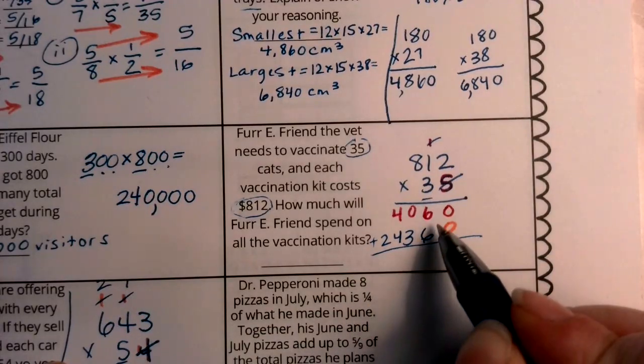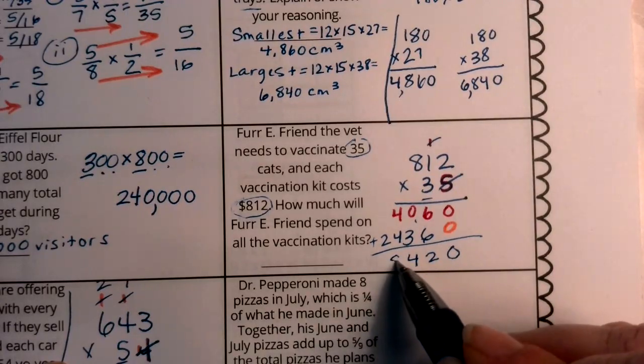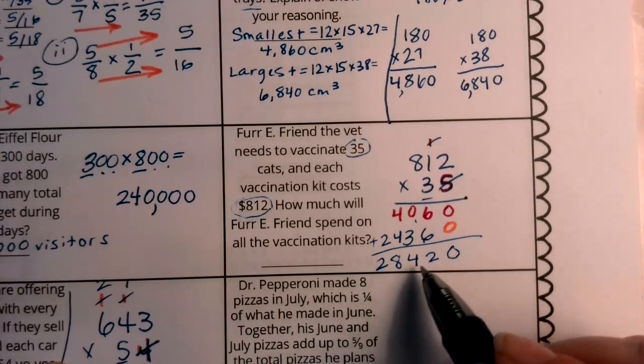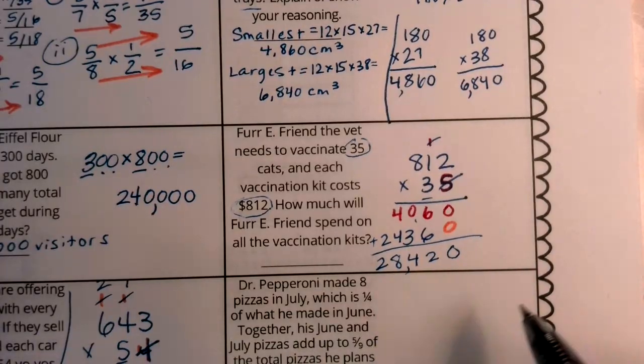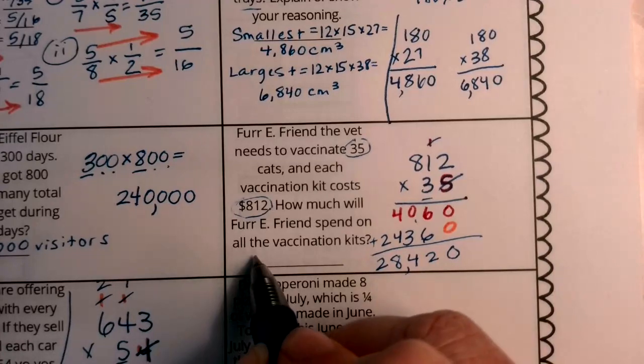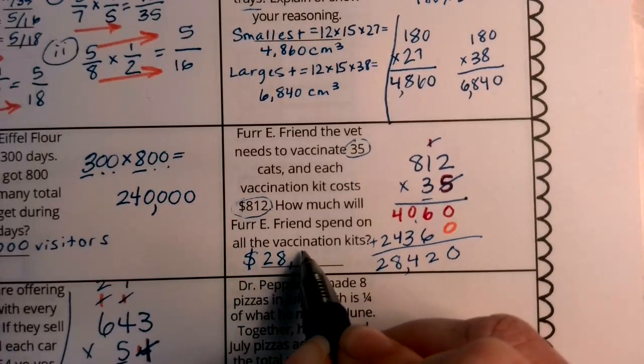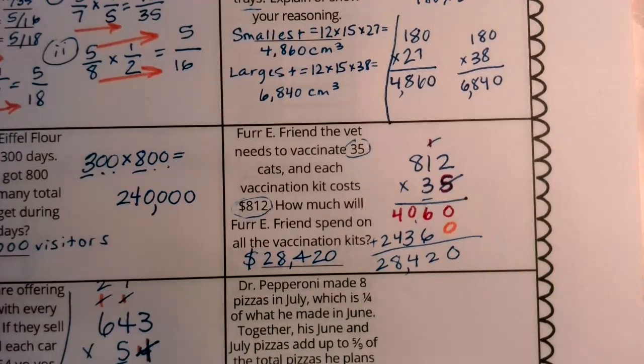0 plus 0 is 0, 6 plus 6 is 12, 1 plus 3 is 4, 4 plus 4 is 8, and a 2. 1, 2, 3, comma. So our answer to this question is 28,420. We remember now that that is actually representing dollars. Wow, that's a lot of money to vaccinate all of those 35 cats.